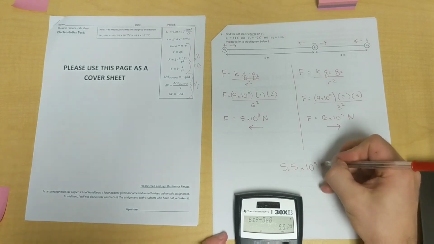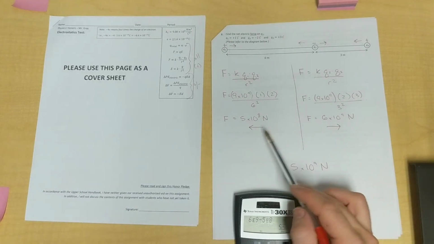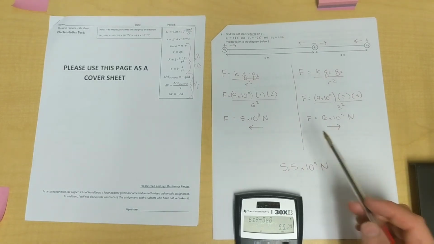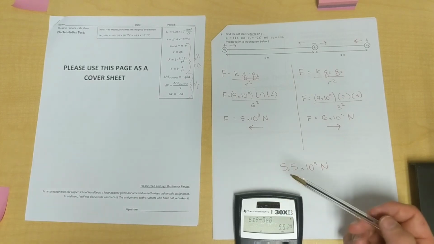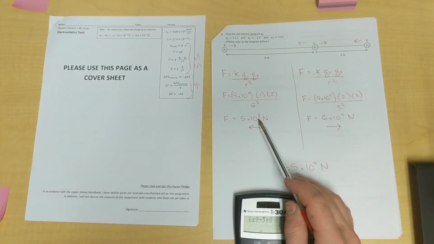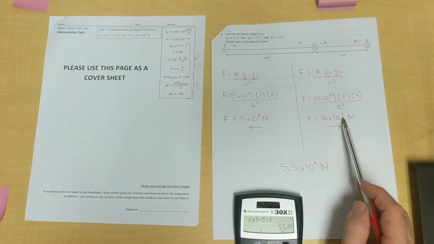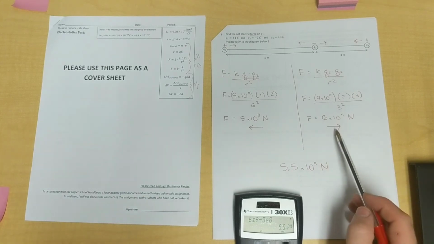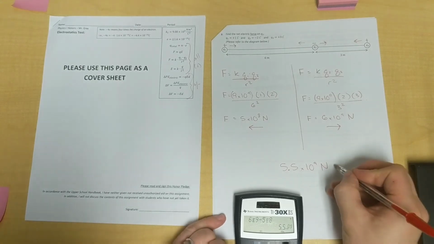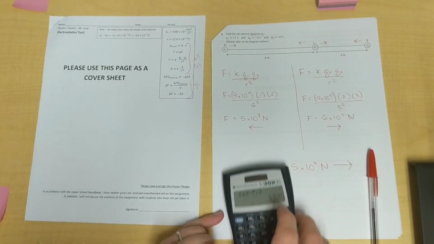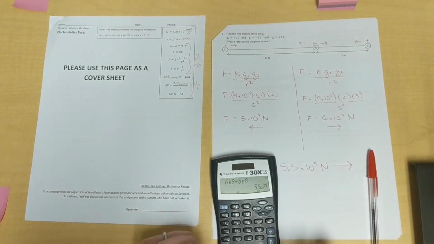Now, newtons. Which direction should I keep? We're going to keep the direction of the bigger number. So which force was bigger? What's bigger, 5 times 10 to the 8th or 6 times 10 to the 9th? 6 times 10 to the 9th is much bigger. So we're going to keep this direction. It would have been the same thing if we had subtracted them in the opposite order.